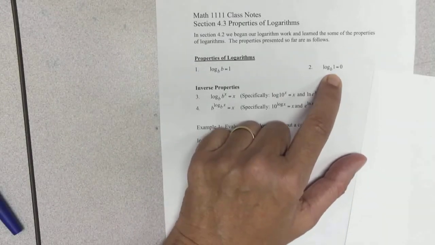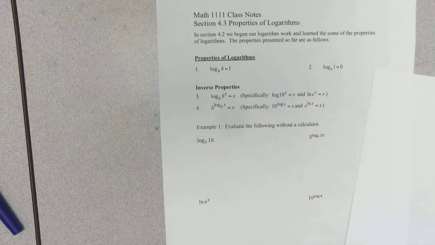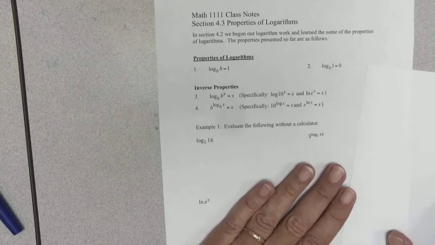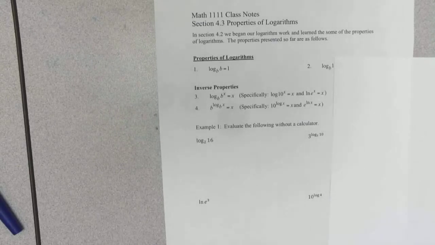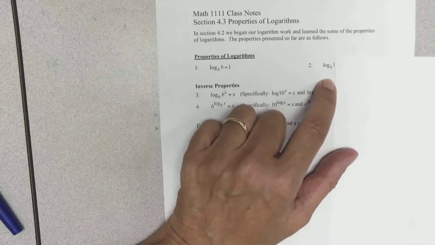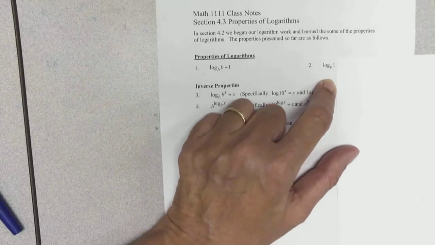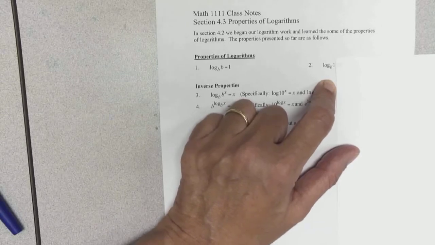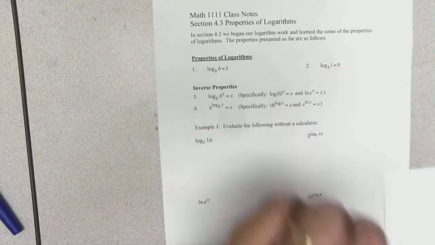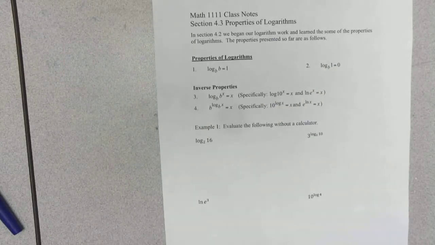Similarly, we already know this, log base b of 1 is 0. So what that is saying is the logarithm of 1, regardless of what type of log it is, log base b, common log, natural log, the log of 1 is 0. And again, it makes perfect sense if we remember logarithms equal exponents. What this expression is asking us is, b to what power equals 1? What exponent do I need to put on b to give me an answer of 1? Well, b to the 0 equals 1. So those are two properties we already have.